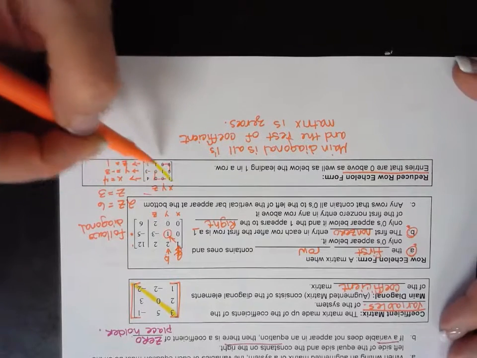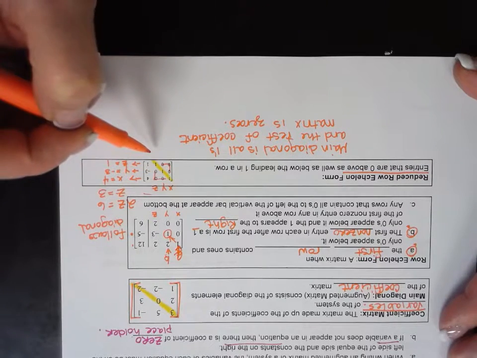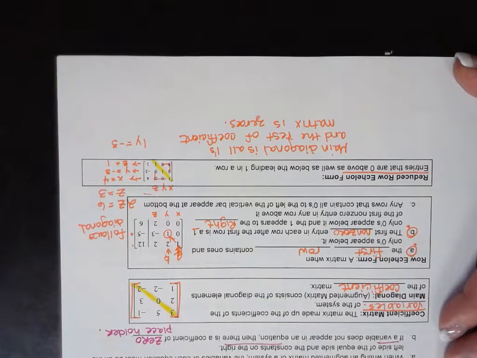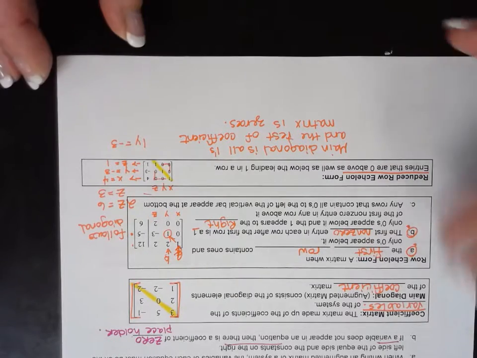Okay, I get how you solve, but what's the whole point of that? Because we want the diagonals to be ones, because then it's 1y is equal to -3. Correct.